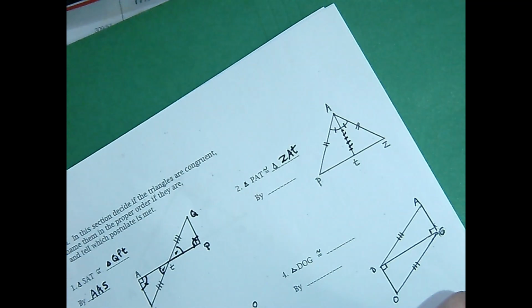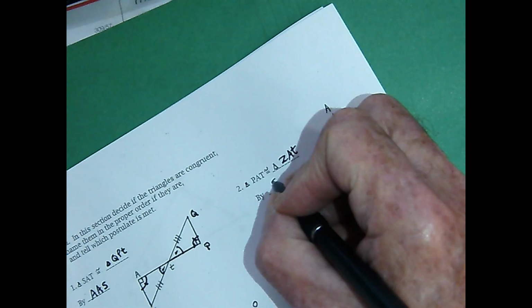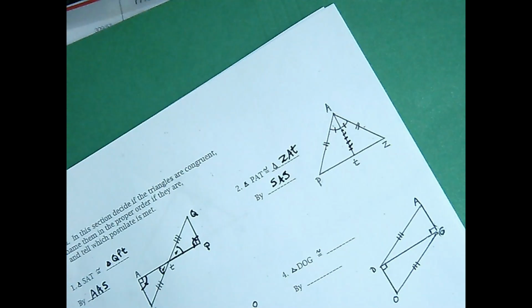How did you get it to be congruent? What postulate did you use? This would be side, angle, side, matches side, angle, side. That fits, doesn't it?